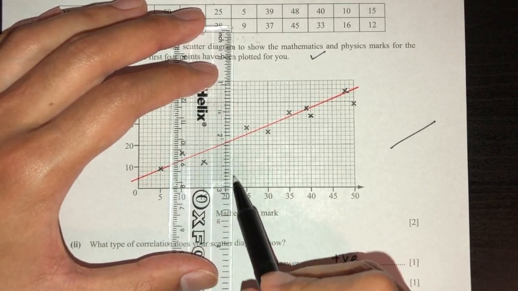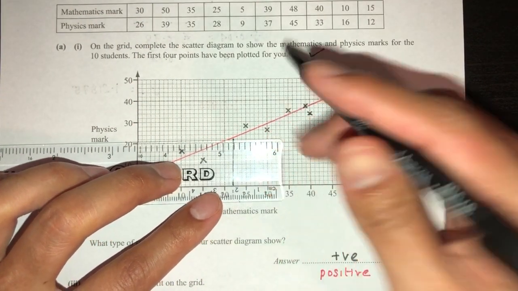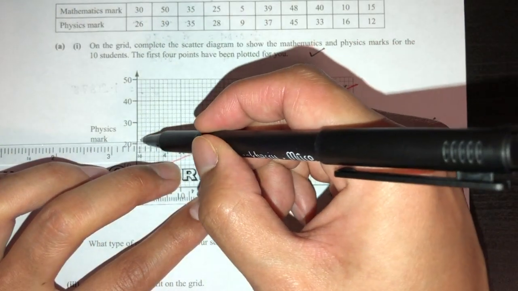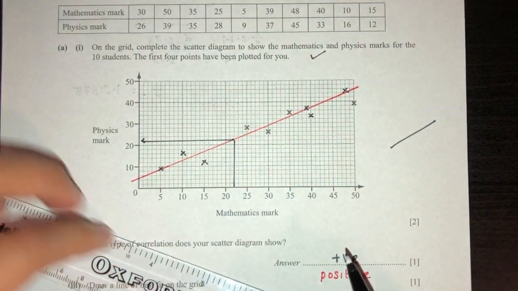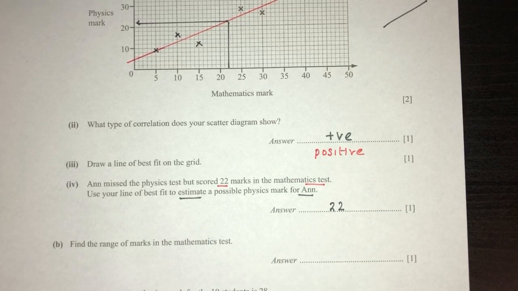Now you have to connect and then find the corresponding value on your y-axis. That will be 22. So 22 according to my line. So write down 22 as well for physics.